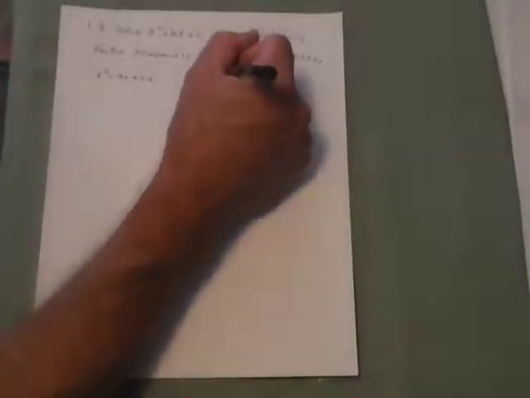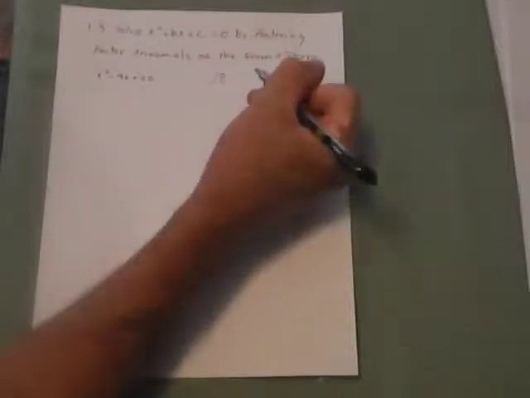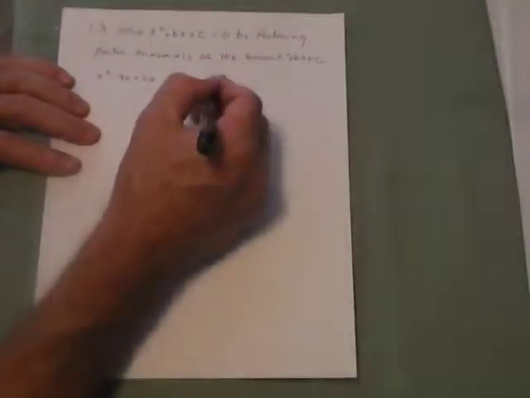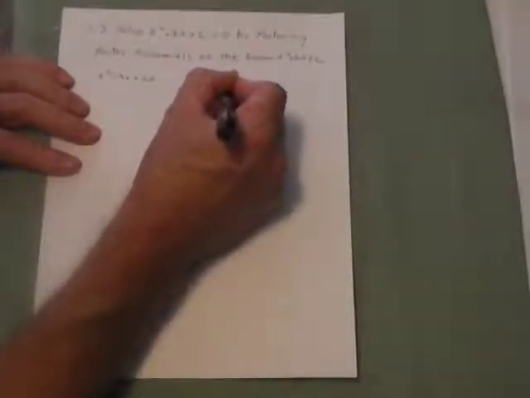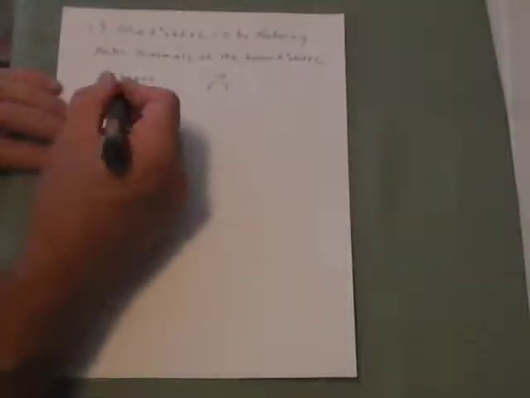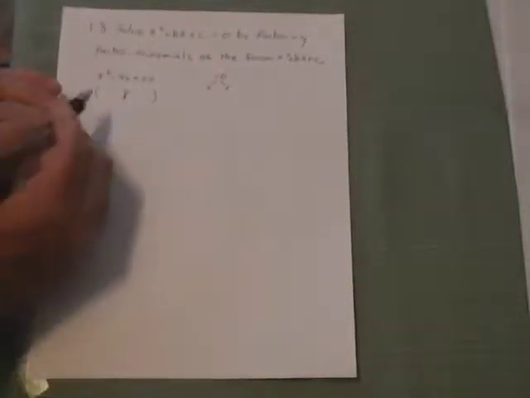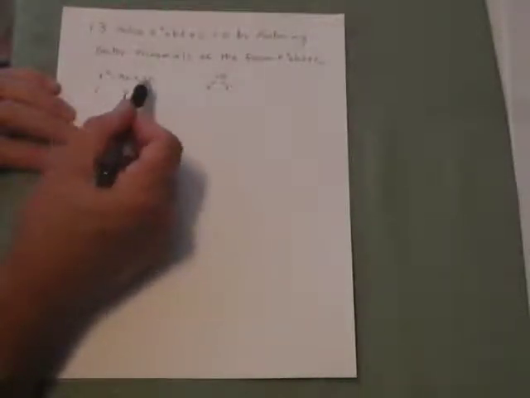A simple factor would be like 10. Remember when we used the factorization tree way back, we find two numbers multiplied together that would equal 10. So it would be 2 times 5. So 2 and 5 are factors of 10. Well, we want to do the same thing here. We want to find two factors that when we multiply them back together using FOIL is going to equal what we started out with.